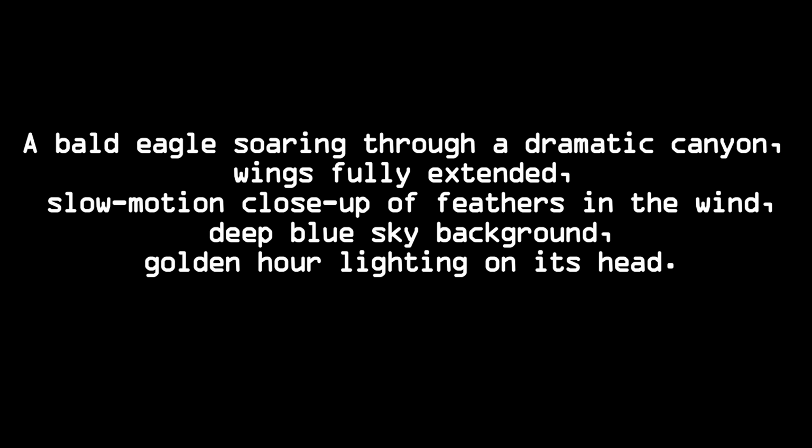Let's keep going. Alright, prompt 3. The bird of prey in flight. Here is the exact prompt to use.